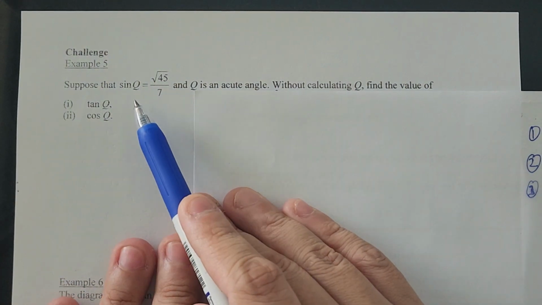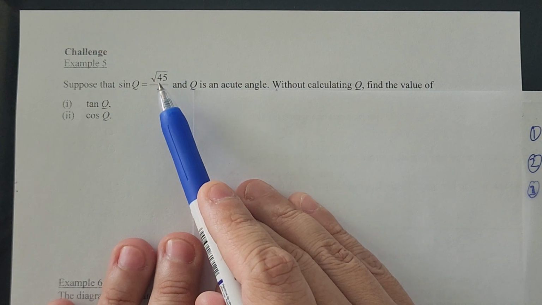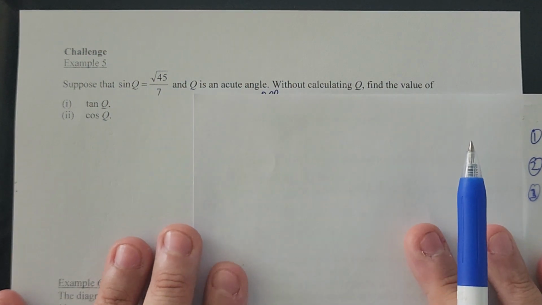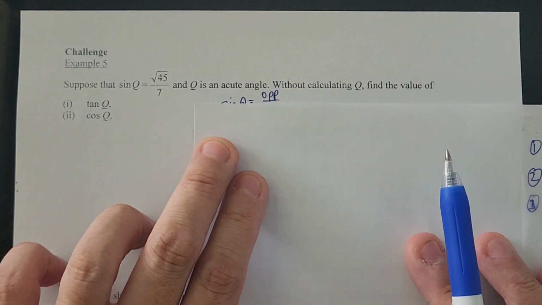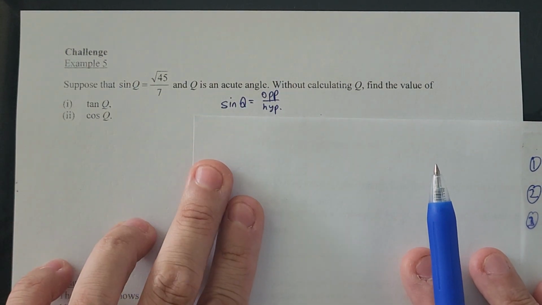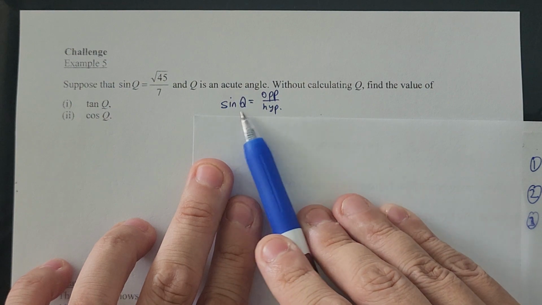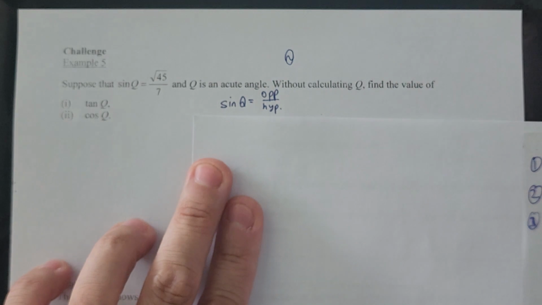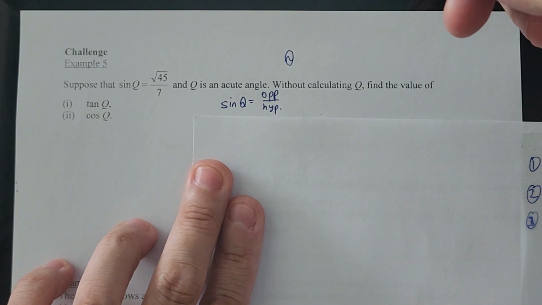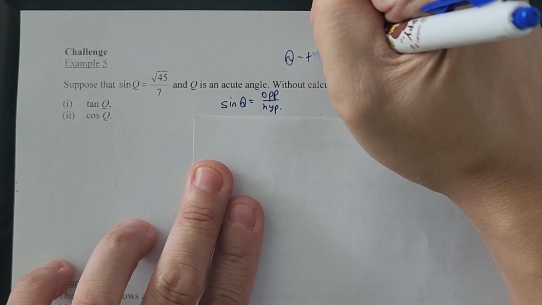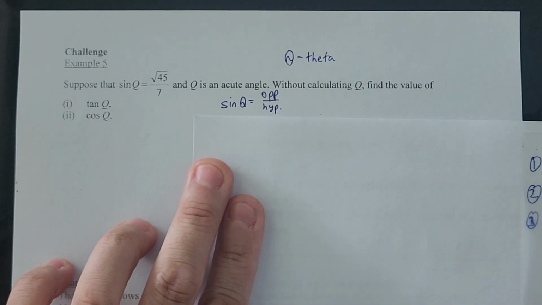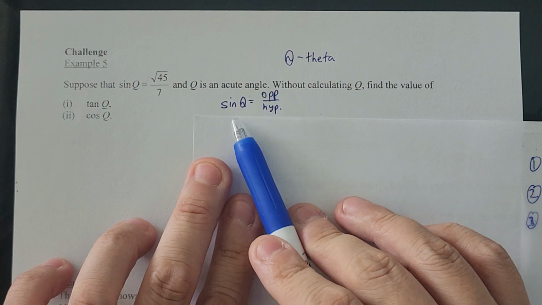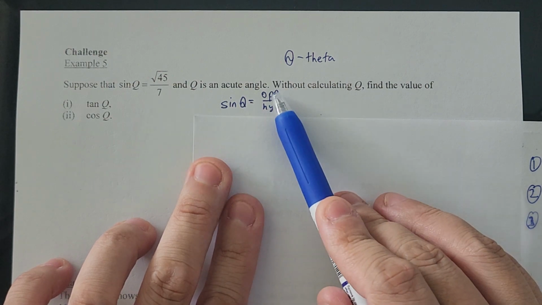So they only tell you sine Q is square root 45 over 7. So this one calls for some reverse engineering. What does it mean is, well, we know sine of an angle. This angle, this symbol is called theta. By the way, this is like the algebra, but for angles. Now we know sine of the marked angle, in this case Q, is opposite over hypotenuse.